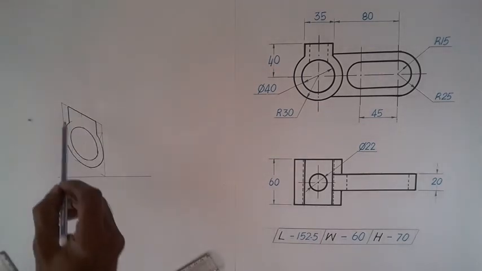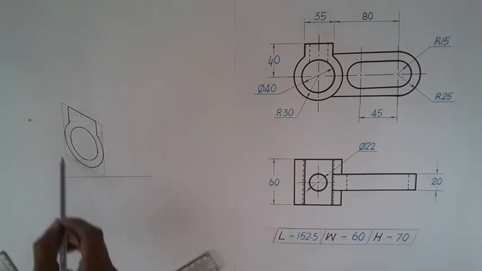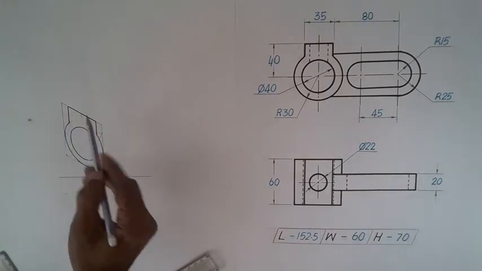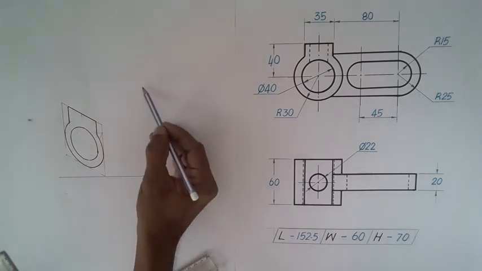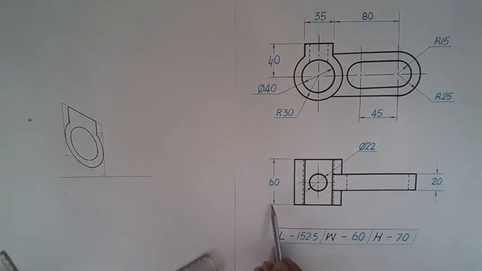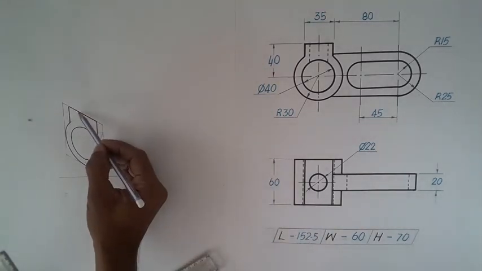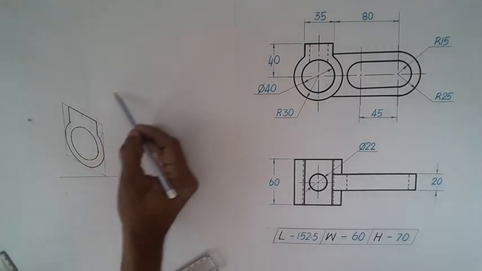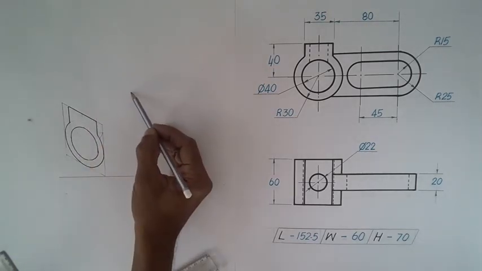Now the details of this plane has to be redrawn on another plane at a distance of 60 mm. So I have to shift all these details to another plane at a distance of 60 mm.